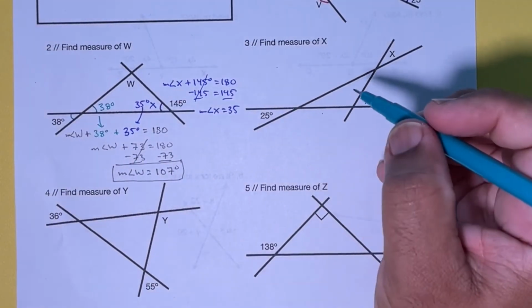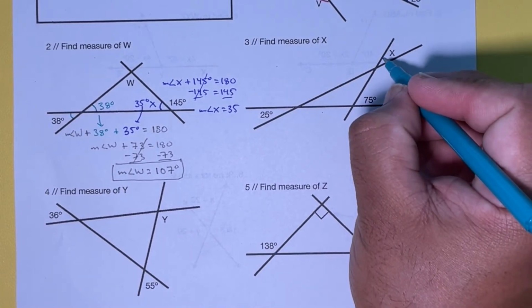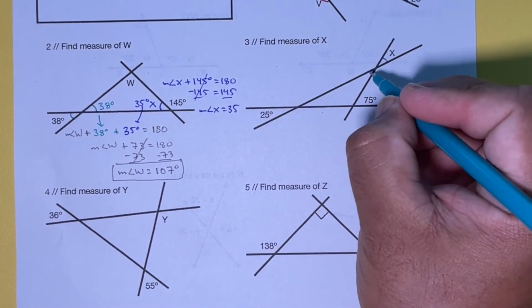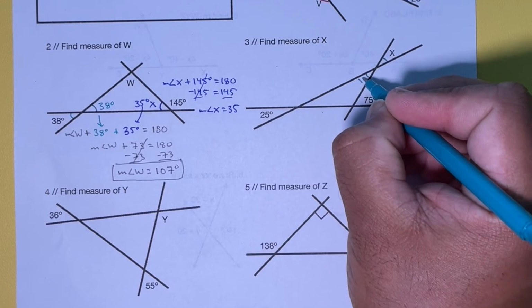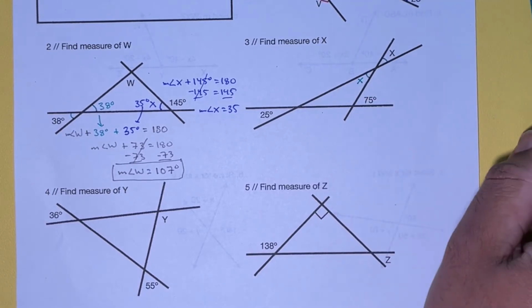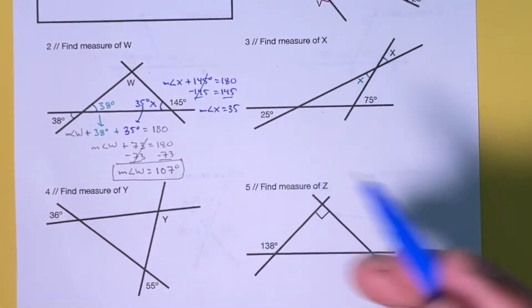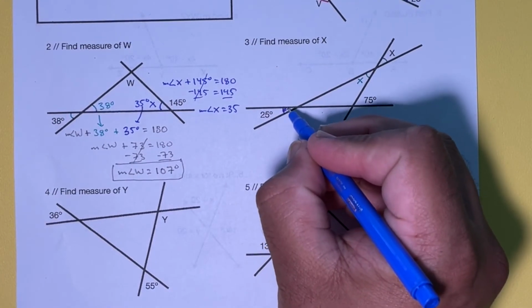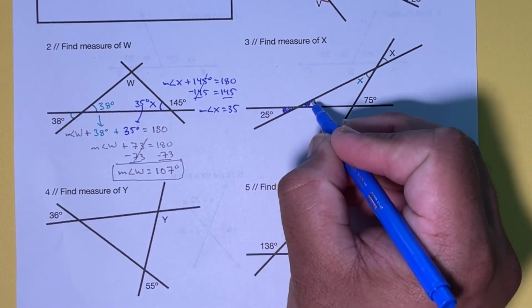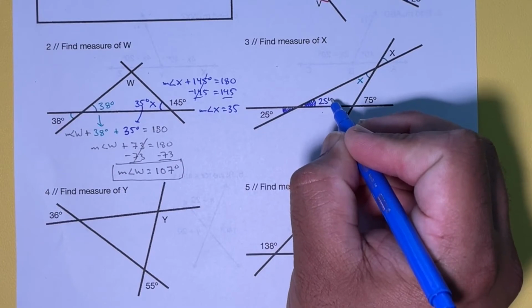Now looking at number 3, I'm trying to find angle X over here. Well, it's a vertical angle, so I know that this is also angle X. So now I just have to find these other two. If this is 25, this angle, vertical angles, is 25.